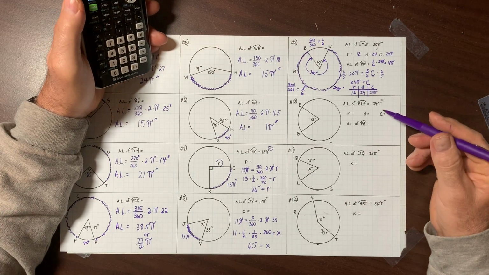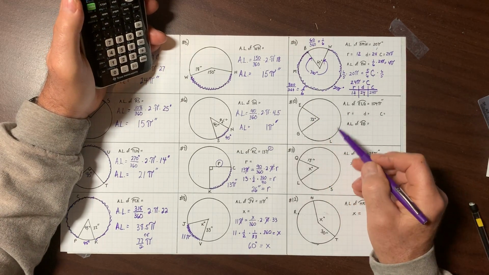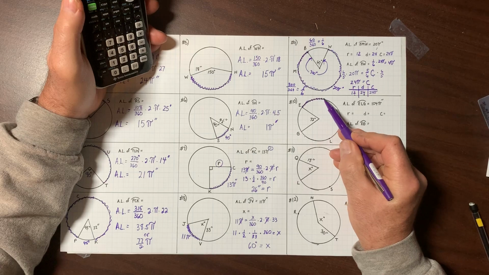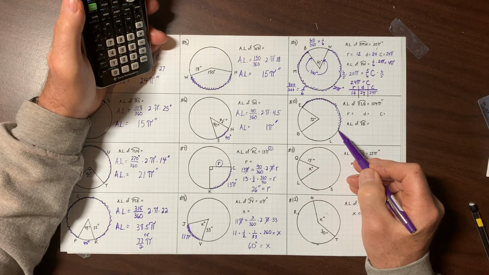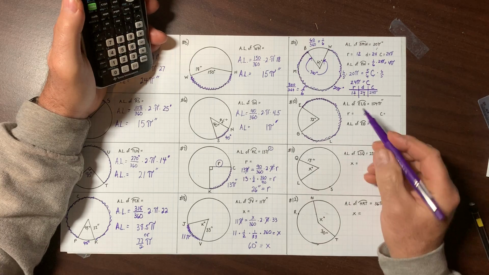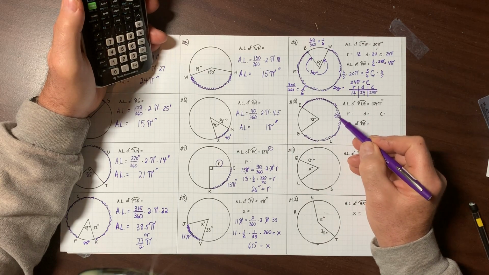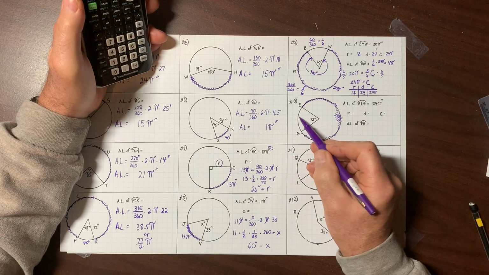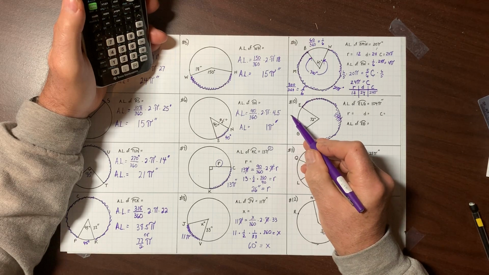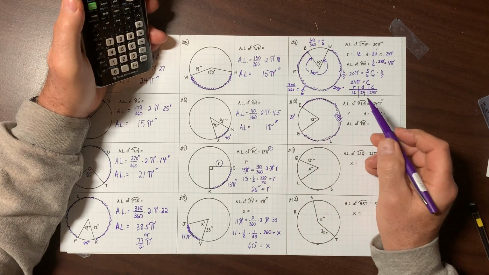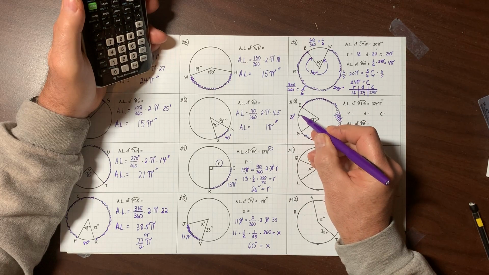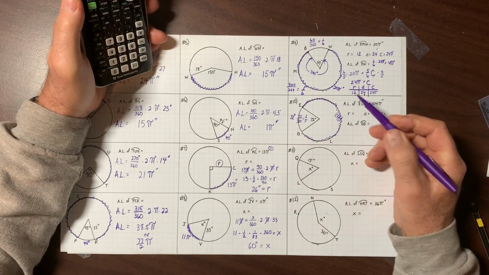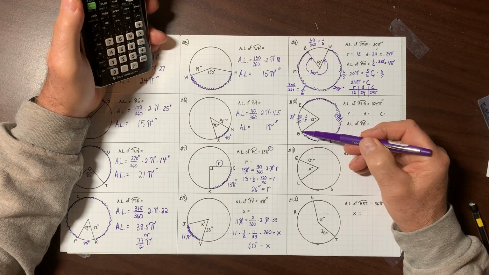Looks like this next problem is very similar. Arc length ELG is 104 pi. So from E all the way around to G is 104 pi. Now this 72-degree angle tells you that this arc E to G is also 72 degrees. Now 72 out of 360 is 1/5. So E to G would be 1/5 of the circumference.